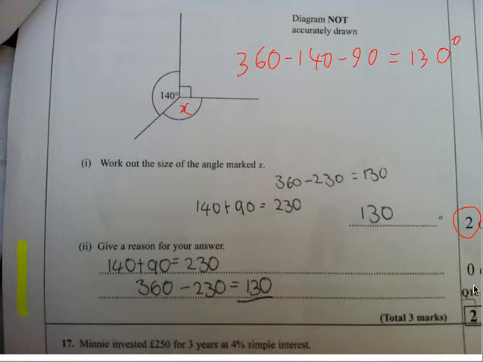However, in part 2, we haven't actually got a mark. Give a reason for your answer. The reason for this answer is that angles around a point equals 360 degrees. You can't just give the workings out again, you have to give a written reason. This is a right angle, this is 140, so the remaining angle is going to be 130 degrees.